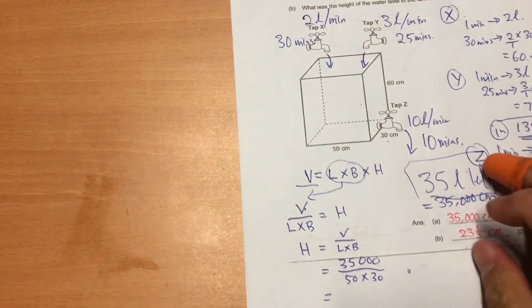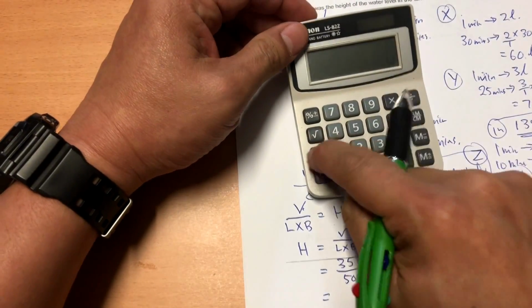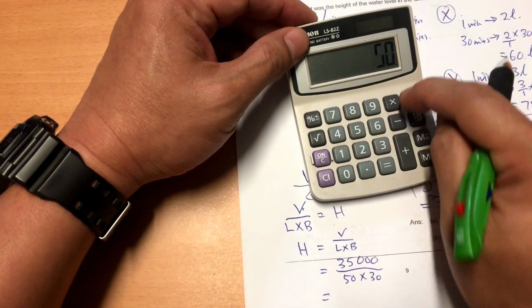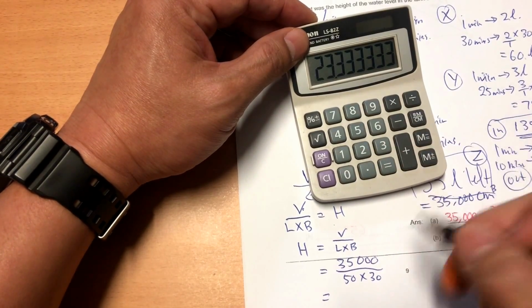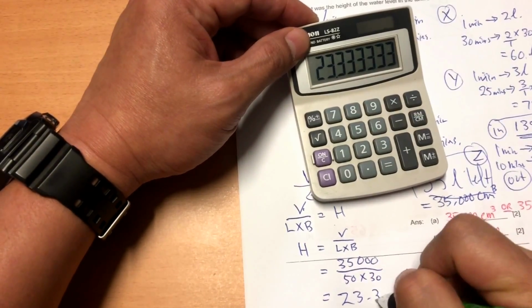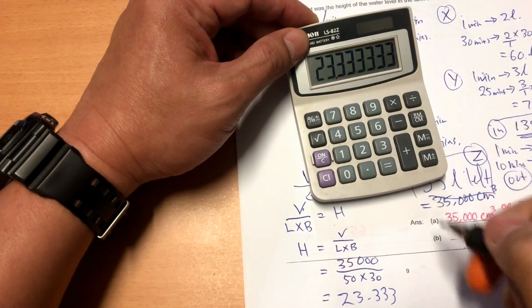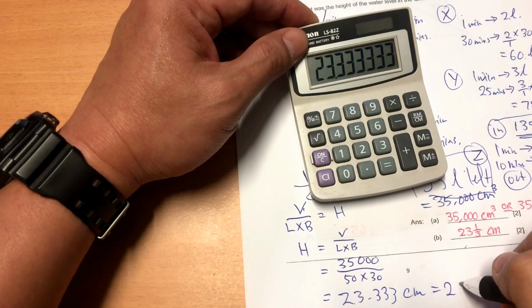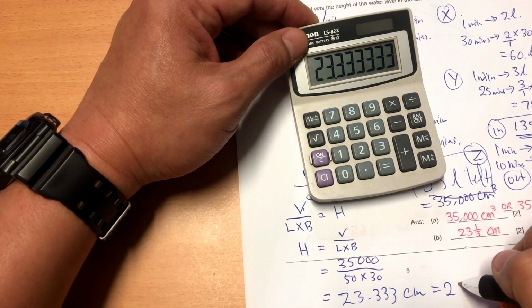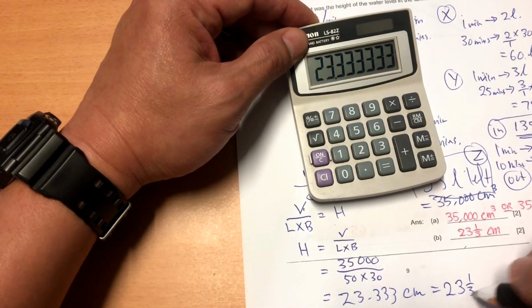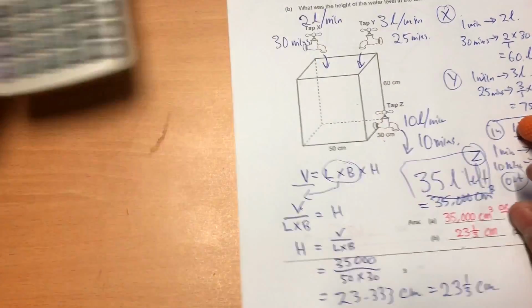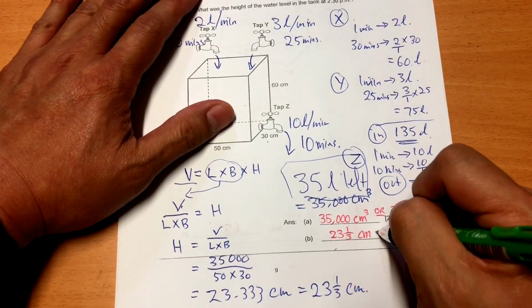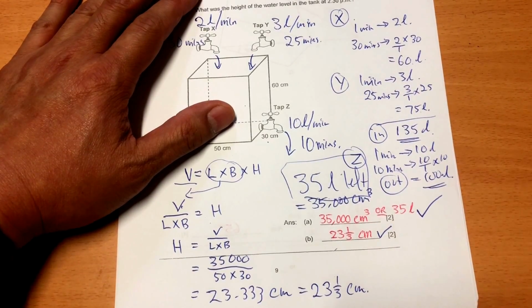And let's put that into our calculator. 35,000 divided by 50 divided by 30, and that's 23.333 centimeters. Or, to be exact, instead of having 0.333 recurring, 23 1/3 centimeters. And looking at the answer here, 23 1/3 centimeters is correct. Next page.